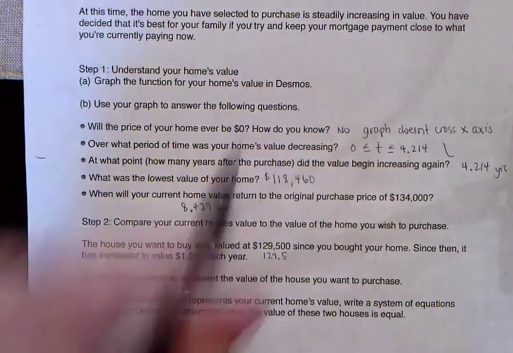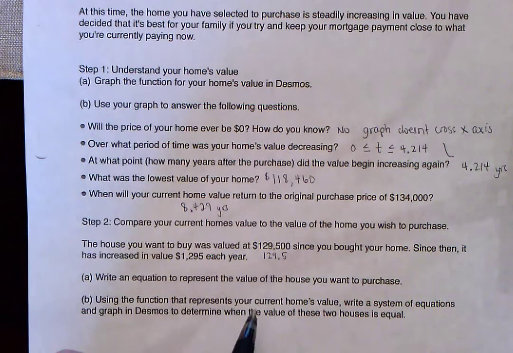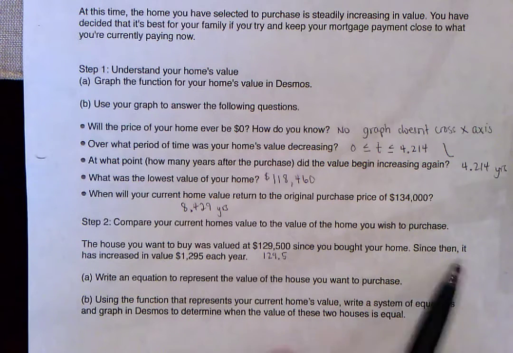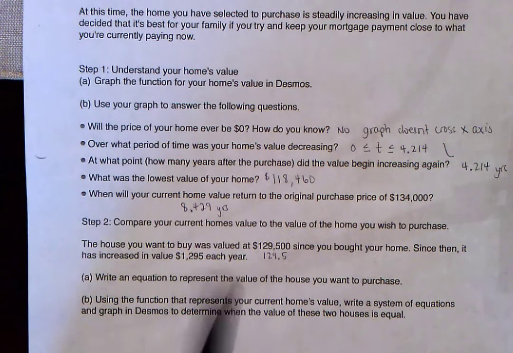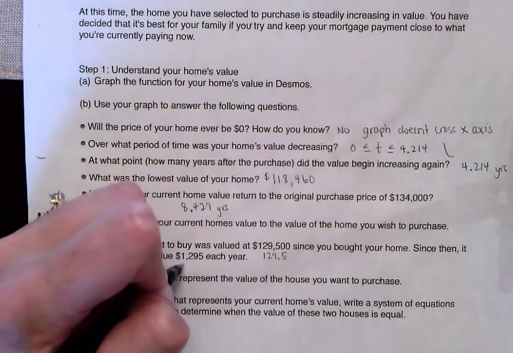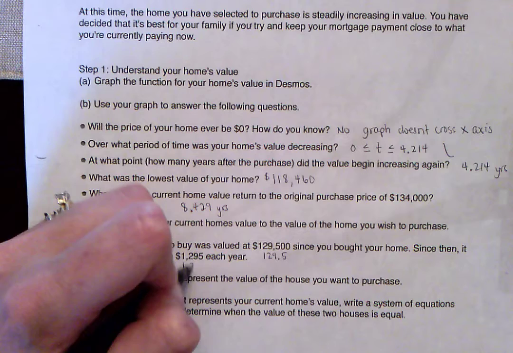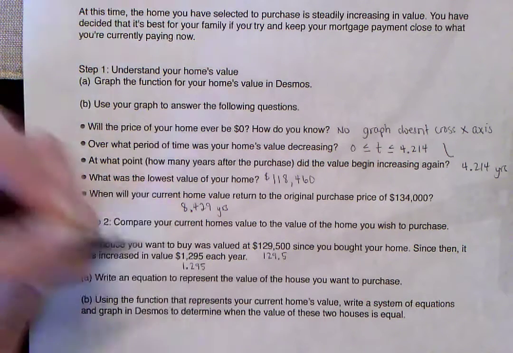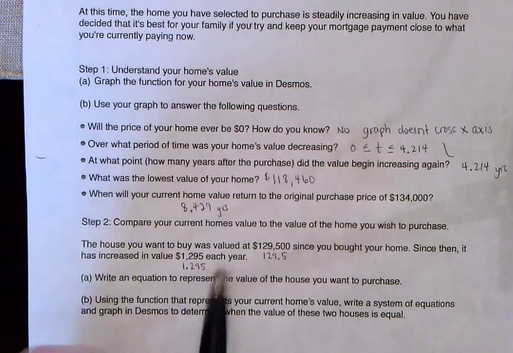If we're making our graph in thousands, it'll be 129.5 thousands. Since then, it has increased in value $1,295 each year, which means that's 1.295 thousands each year. Okay?